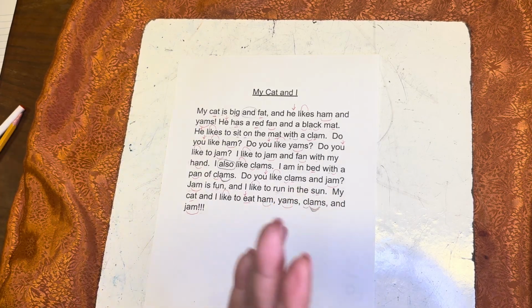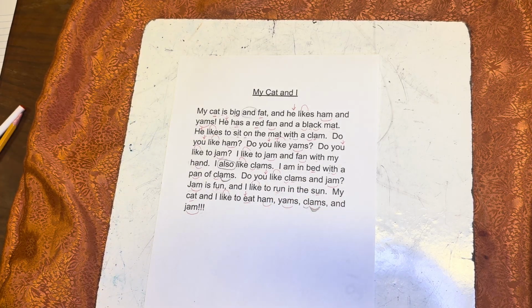Good job, guys. You made it through it. You did it. Great job. If you continue reading like this every day, I guarantee you're going to be a phenomenal Hidden Royalty reader.